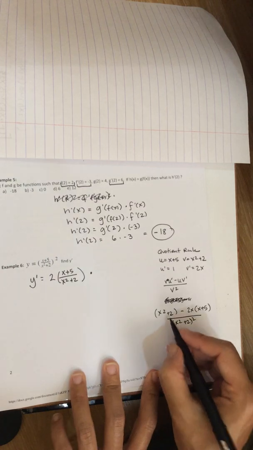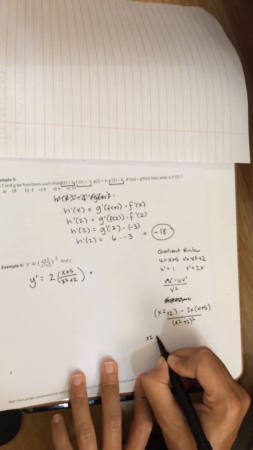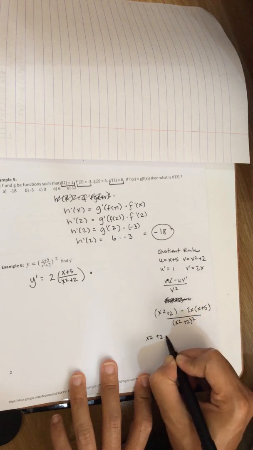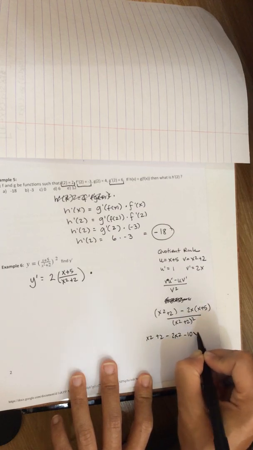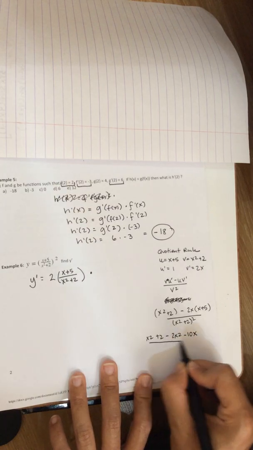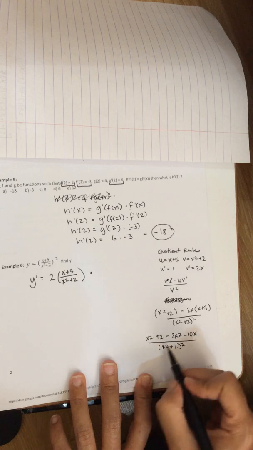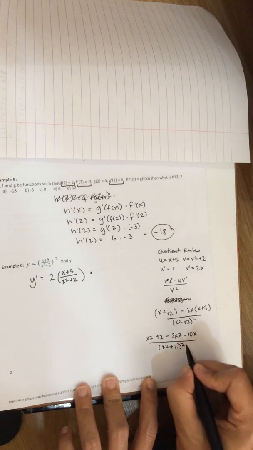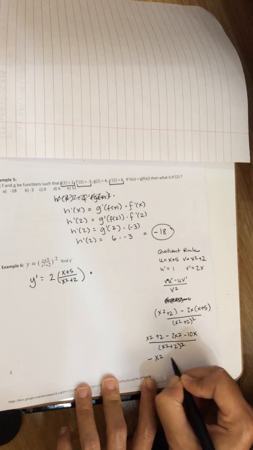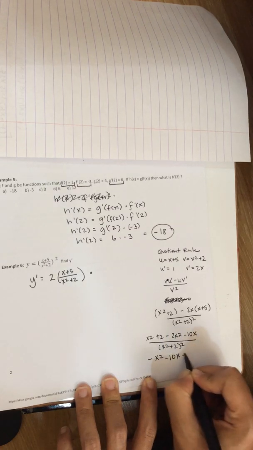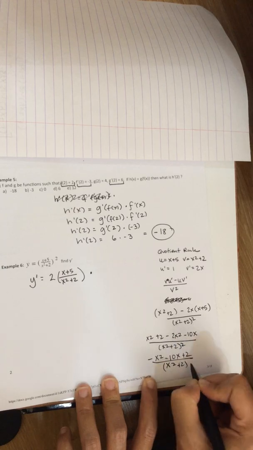Okay, so now let's expand this. This becomes x squared plus 2 minus 2x squared minus 10x all over x squared plus 2 squared. So what we end up with is these can be combined, so we end up with minus x squared minus 10x plus 2 all over x squared plus 2 squared.